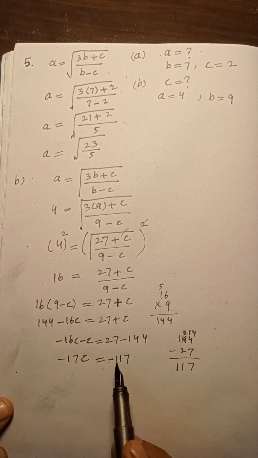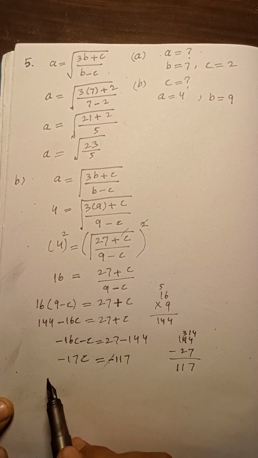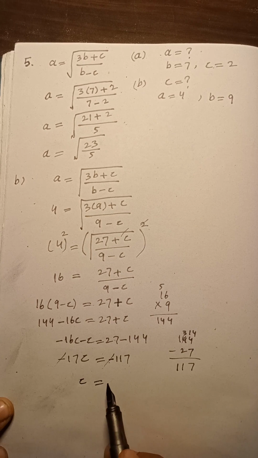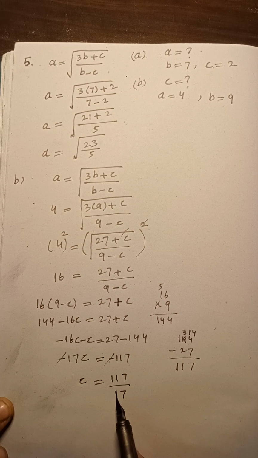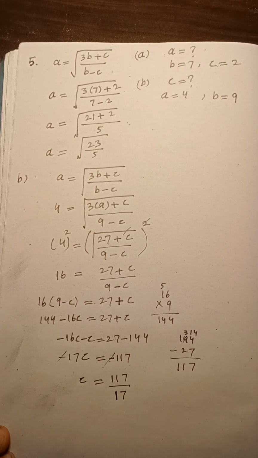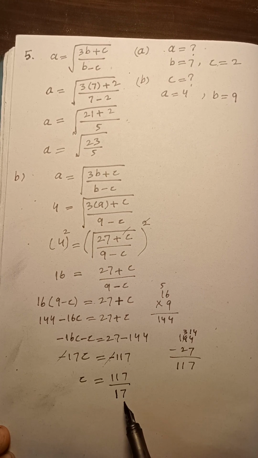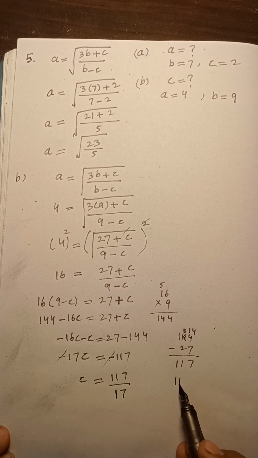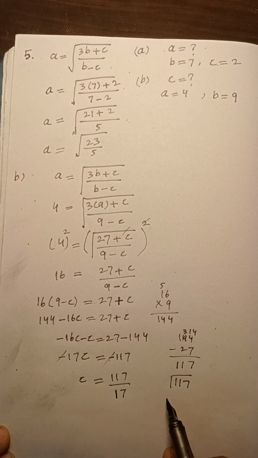Now you can remove these minuses by cancelling them with each other. This minus sign can be cancelled by this minus sign, and c will remain here, 117 over 17. Find this answer in the form of a whole number, because 117 is greater than 17, the numerator is greater than the denominator. So divide the numerator by the denominator so that we can find our answer as a whole number.